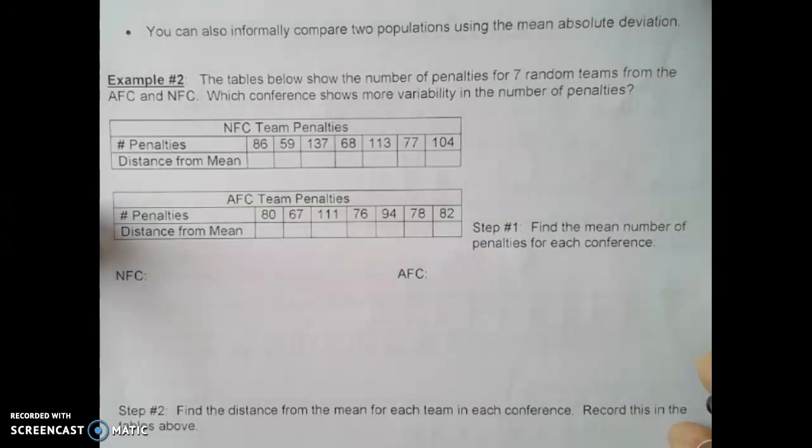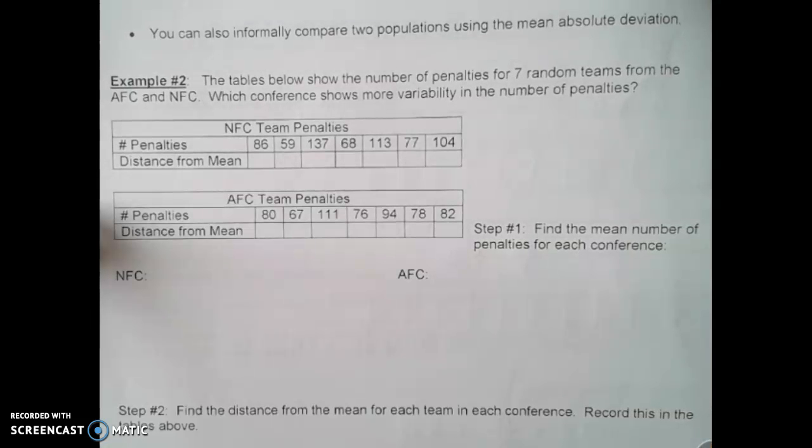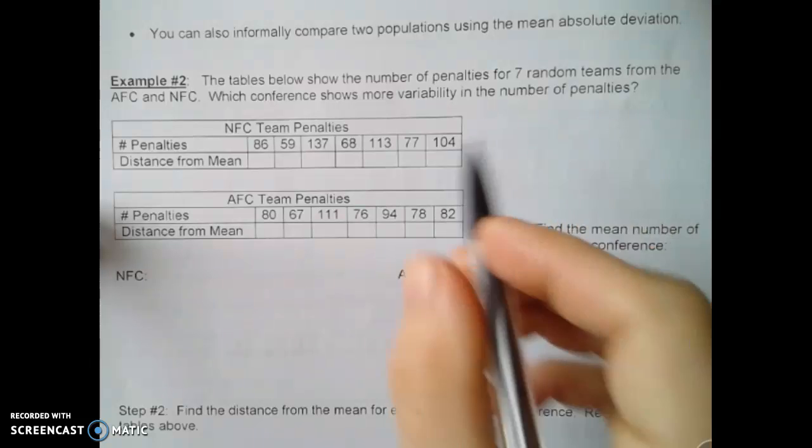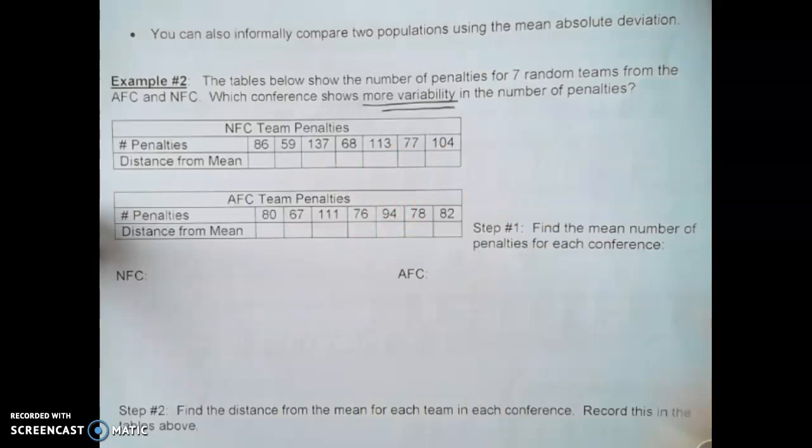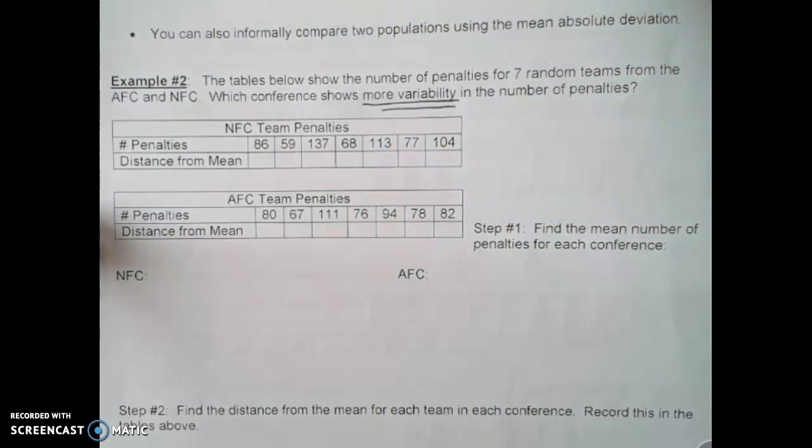Okay, you can also informally compare two populations using the mean absolute deviation, and that's what we're going to do in the next example. The tables below show the number of penalties for 7 random teams from the AFC and NFC. These are the two conferences in football. Which conference shows more variability in the number of penalties? That's what we're going to look for when we're finding our mean absolute deviation.